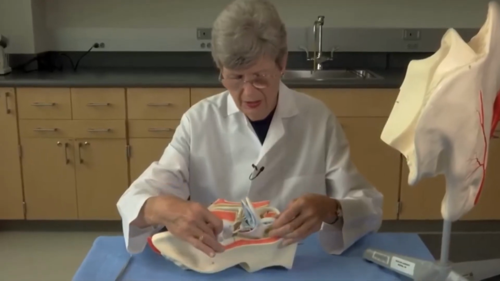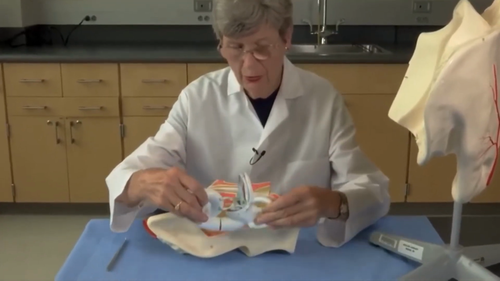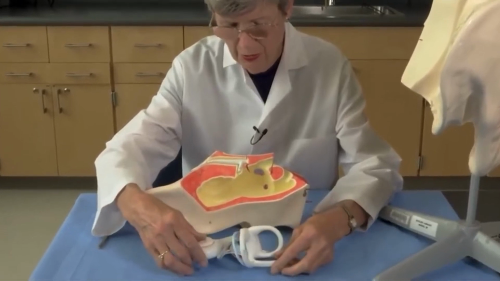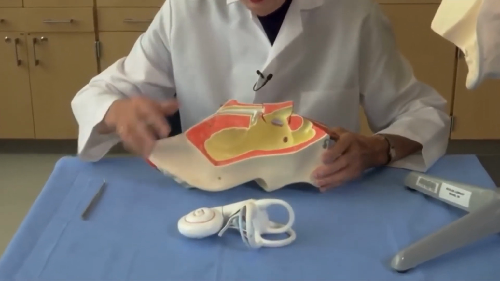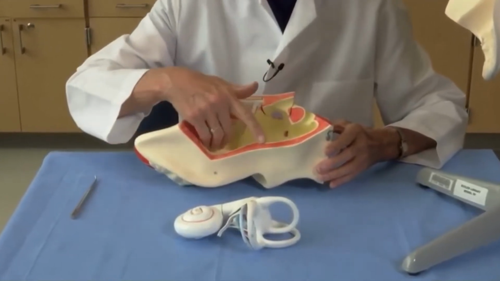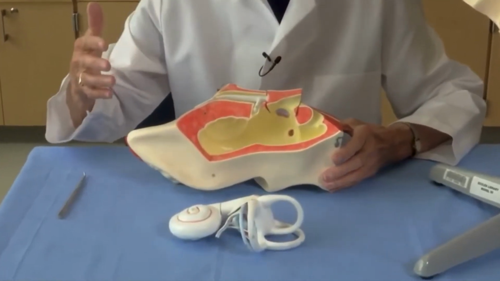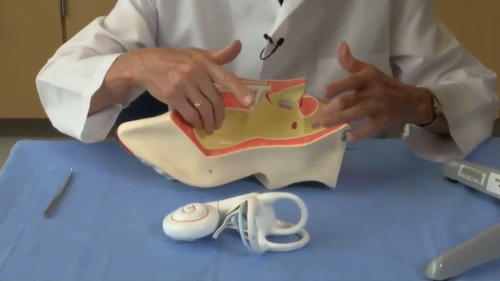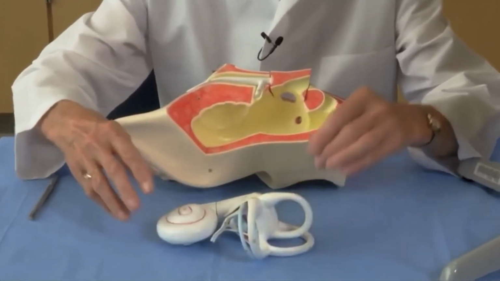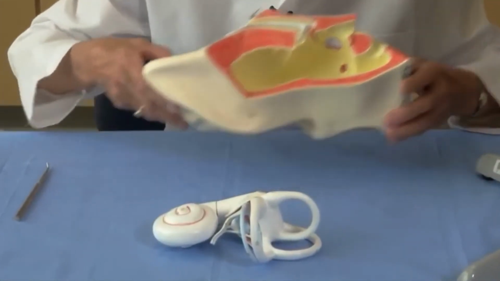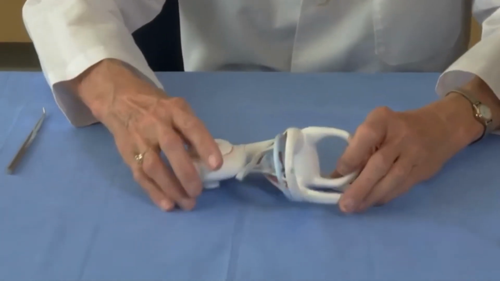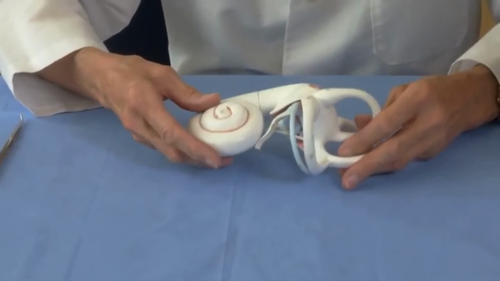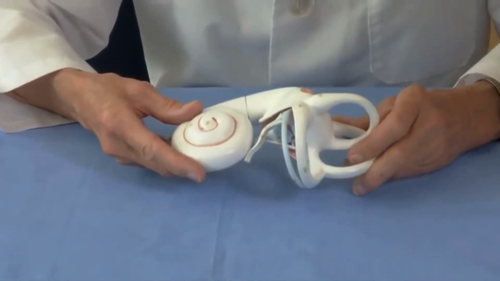The inner ear is sometimes called the labyrinth. I think that's an appropriate name for it. And let's just remove it. It sits in a bony cavity. So there are two parts to this labyrinth, an outer bony labyrinth, and then inside it a membranous labyrinth, suspended with fluid outside and fluid inside. So now we are looking at the membranous labyrinth.